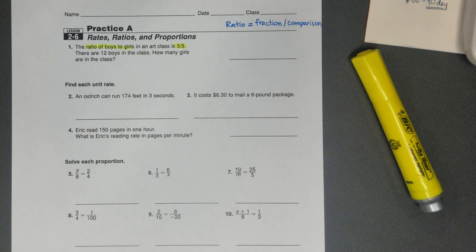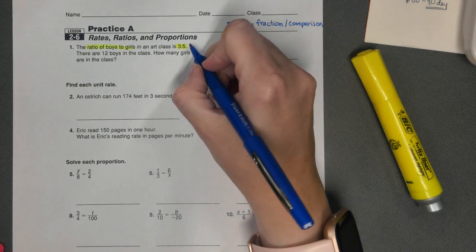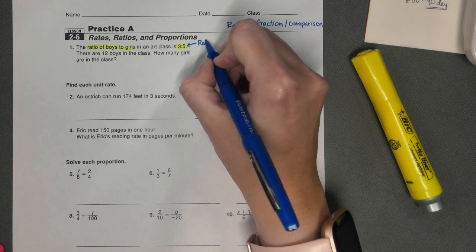All right, so do you see that colon there? Do you see that colon in between the 3 and the 5? Okay. So the ratio of 3 to 5 we are going to write as a fraction. So I just want you to write that this is a ratio.